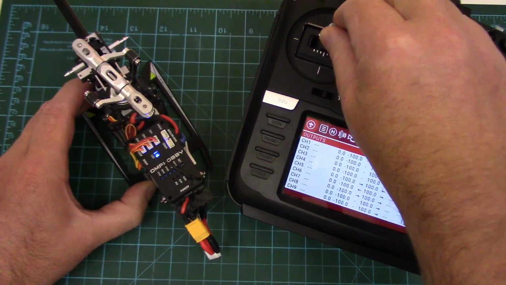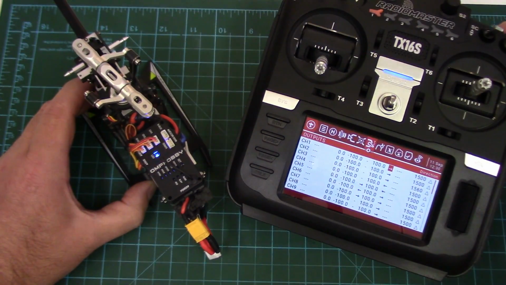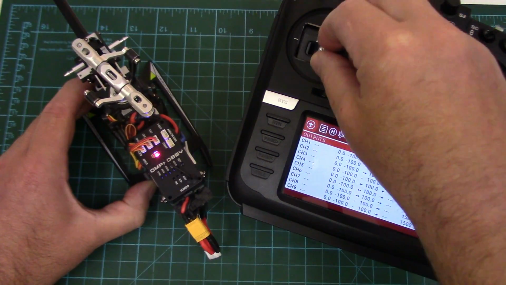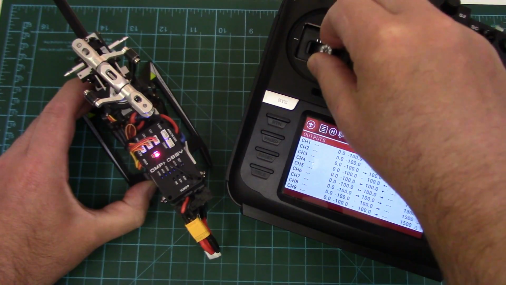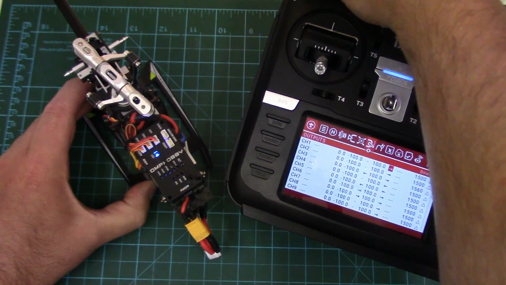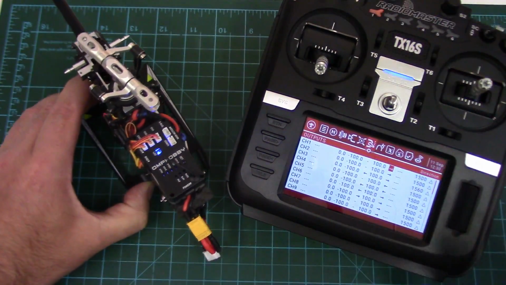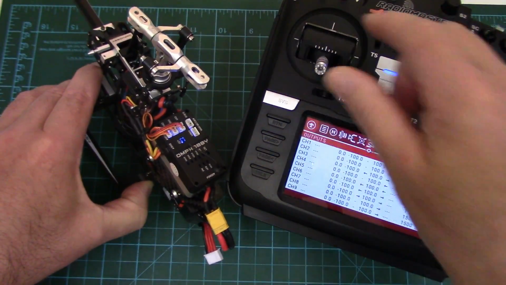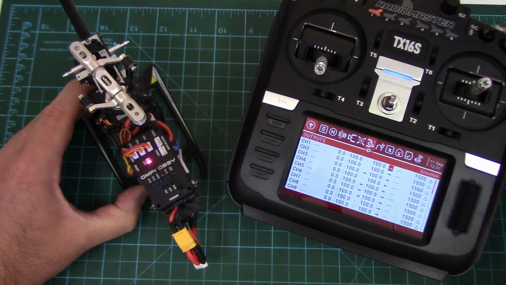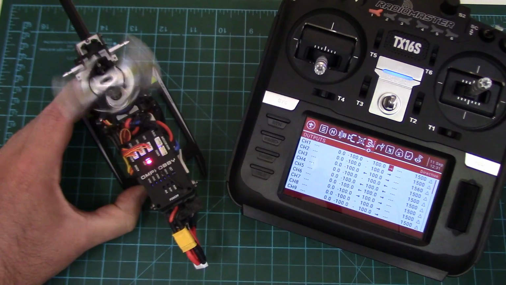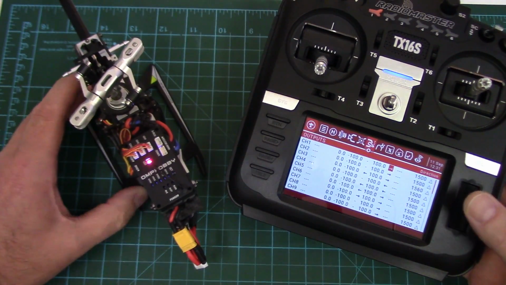How about collective? Oh yeah, I've probably got throttle hold on. Throttle release. Okay, throttle release. There we go, but no. Idle up 1. Normal mode. No throttle for some reason. Throttle hold. Oops. Okay, our throttle hold needs to be reversed.